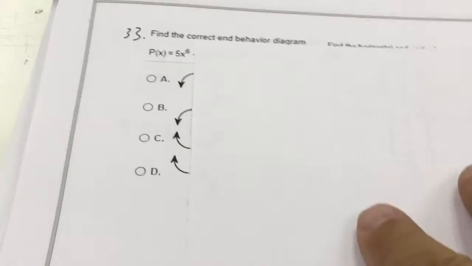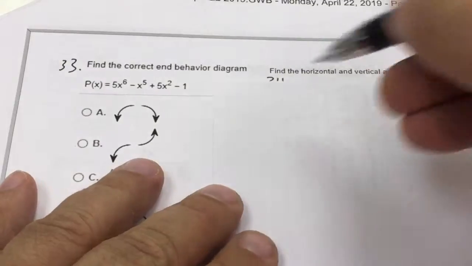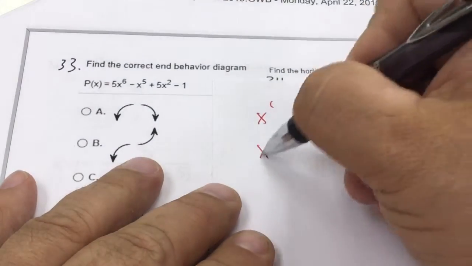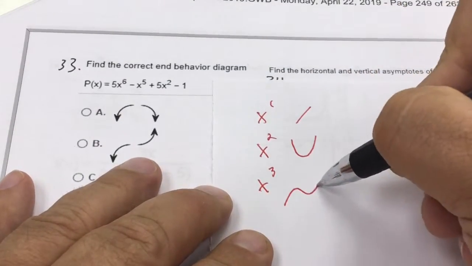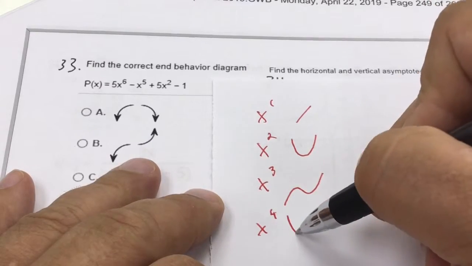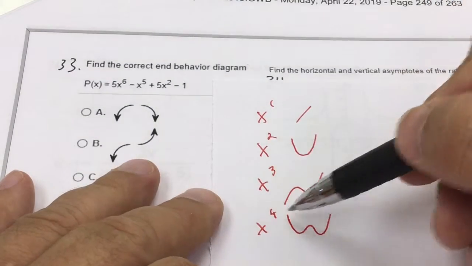Again, my little note, if you are allowed to take a note card in. X to the first looks like this. X to the second is going to be up on the left, up on the right. And then x to the third is going to be down on the left, up on the right. X to the fourth, and we start to get a little redundant here. It's going to be up on the left, up on the right. So any even problem is going to be up, up.